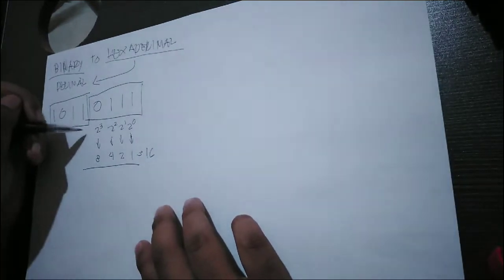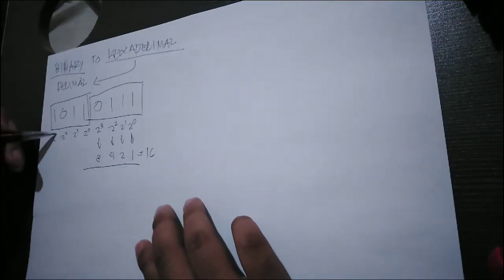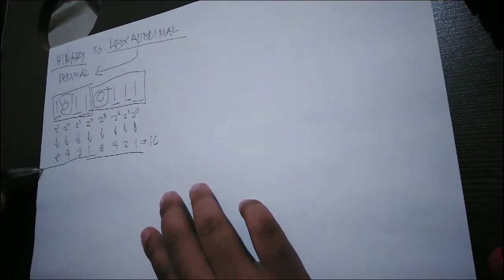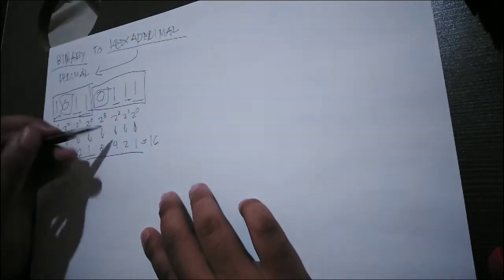So let's continue. 2 to the 0, 2 to the 1, 2 squared, 2 cubed, and let's get there. 1, 2, 4, 8. So we will add only the ones and we will ignore 0. So in this group, we will have 8 plus 2 plus 1, and in this group we have 4 plus 2 plus 1.